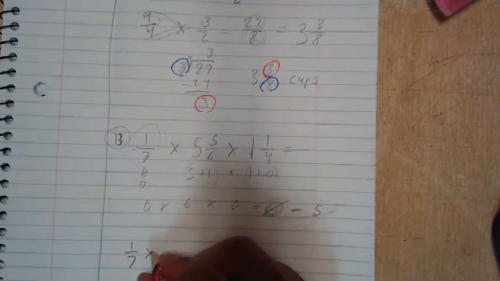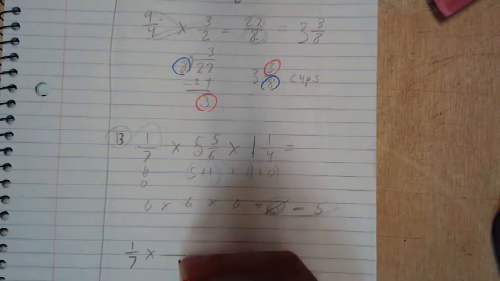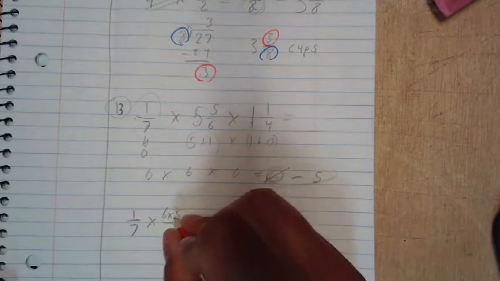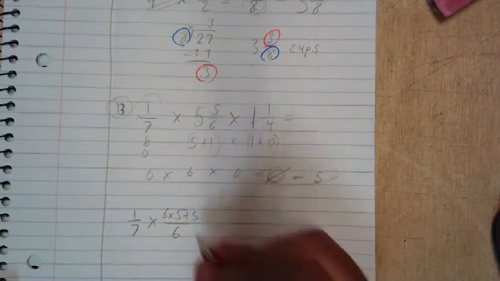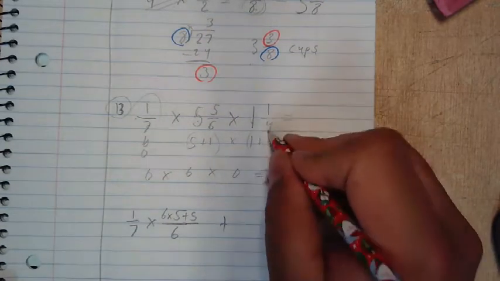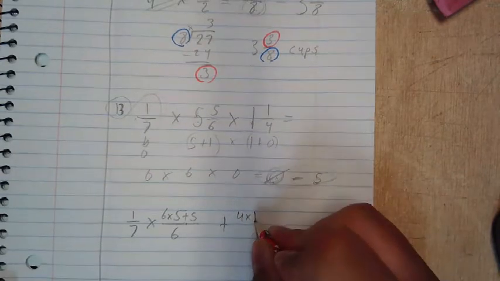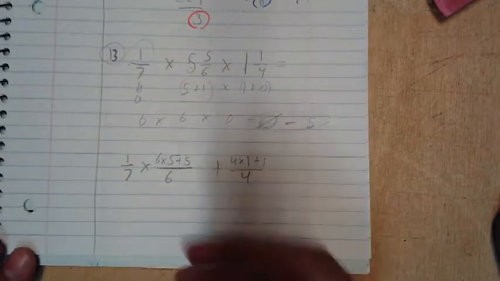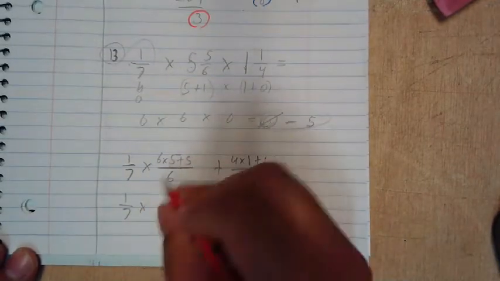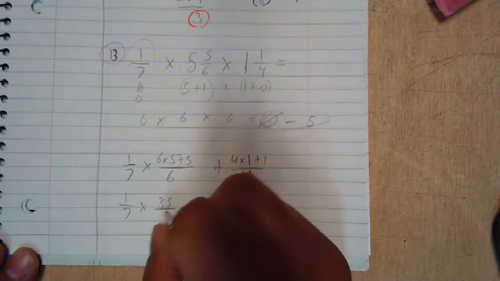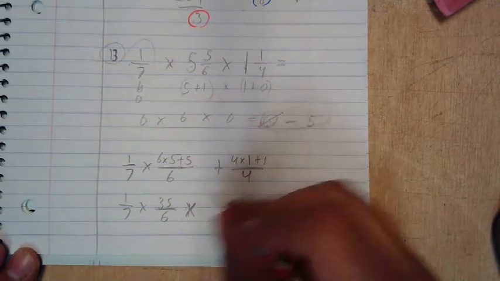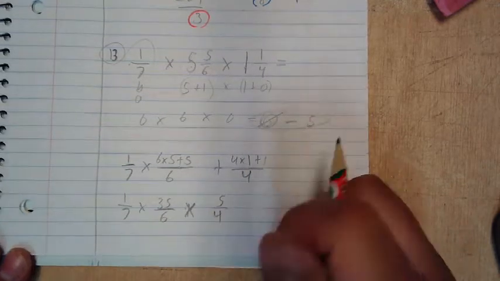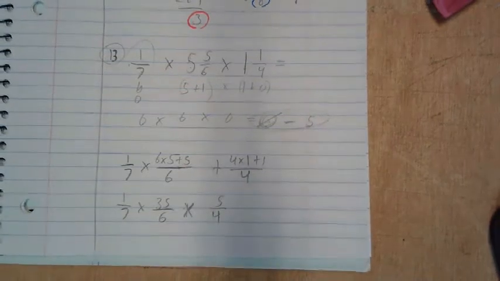1/7 stays the same. We're making sets of 6. The denominator stays the same. And again, 6 times 5 plus 5. 4 times 1 plus 1. And we're making sets of 4, so denominator is 4. 6 times 5 is 30 plus 5 is 35 over 6. 4 times 1 is 4 plus 1 is 5 over 4. Yeesh. All right.